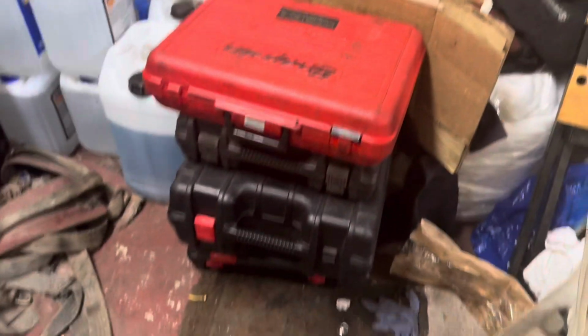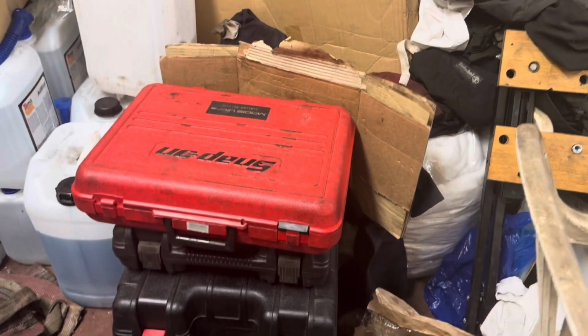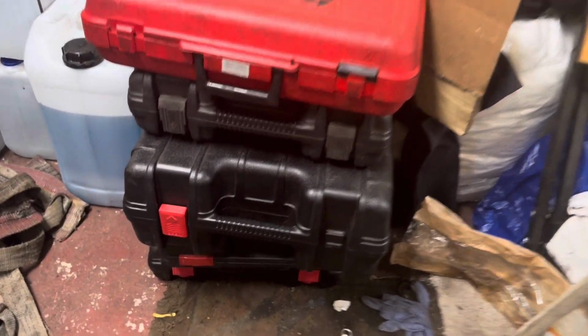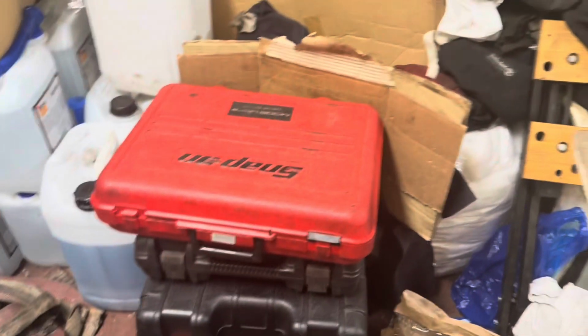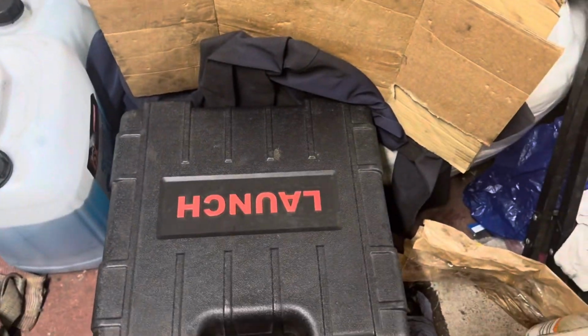Sometimes people ask Charlie, which computer are you using for this job? Basically, I have seven computers, but I'm not going to use the Snap-on one for this job. No, and not the Mac Tools one. Yeah, I'm going to use the Launch one. Right, then let's go.